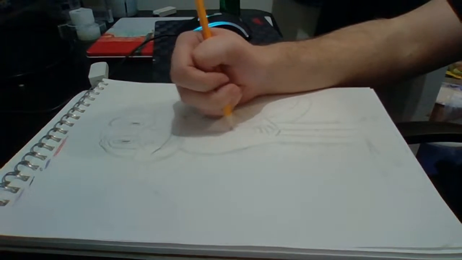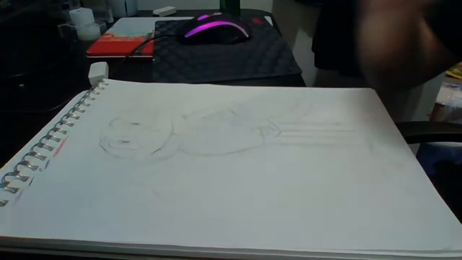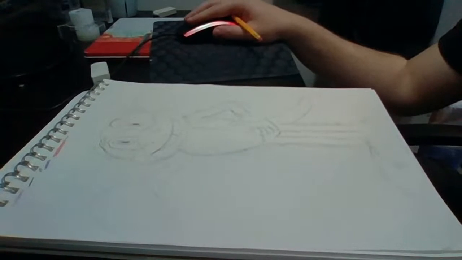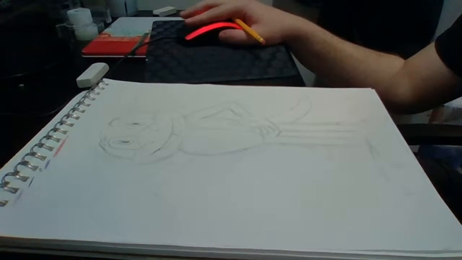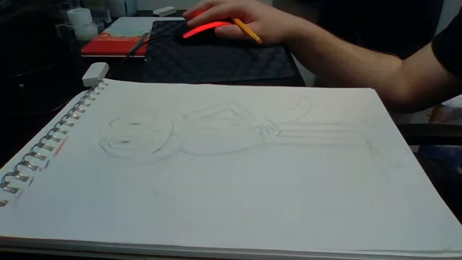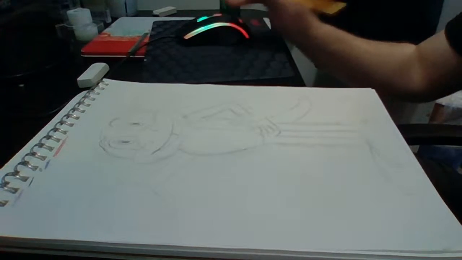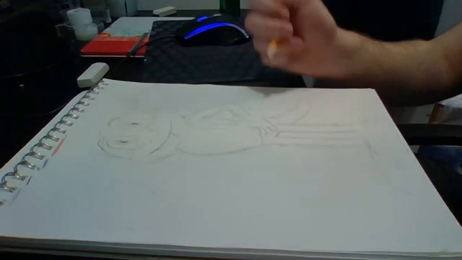Let's add his stomach patch, where his brain is. What's Barney look like from the back? I don't even know. Does he have any design on his back? Let me look. He has some spots, I guess. Doesn't really have scales or anything like that. Let's add some of that detail here.